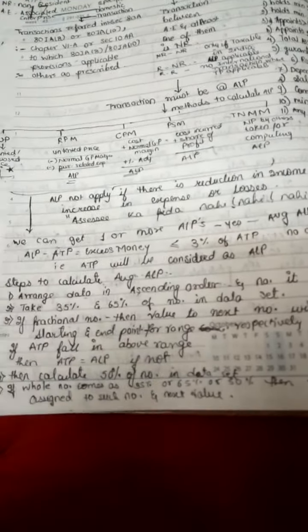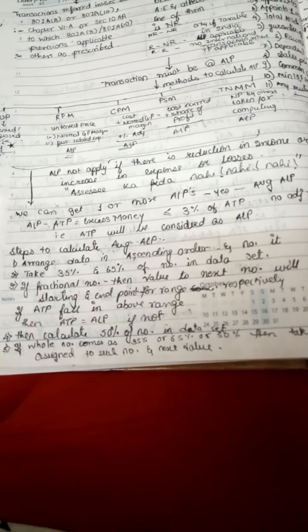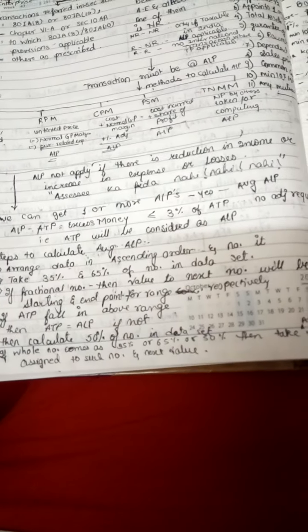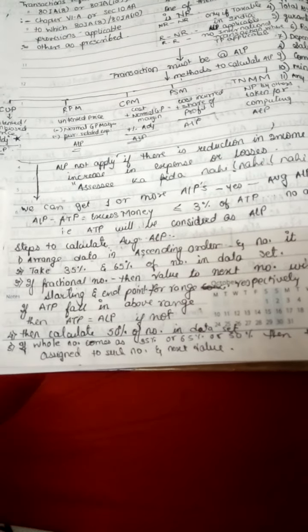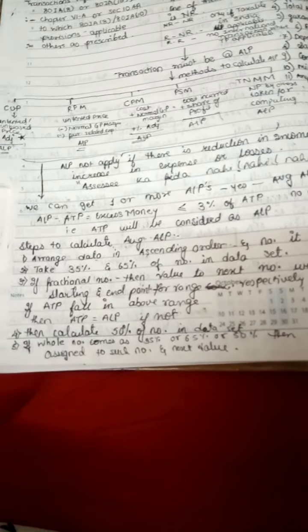Steps to calculate the average ALP: arrange the data in ascending order and number it. Dear friends, you have to do this only if the dataset contains more than 5 values. I mean, if the dataset contains 6 or more values, then you can use this method. You have to arrange the data in ascending order.